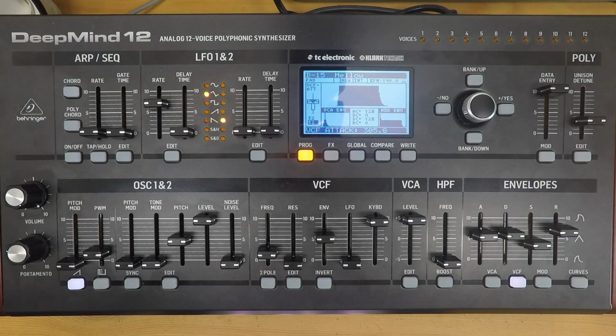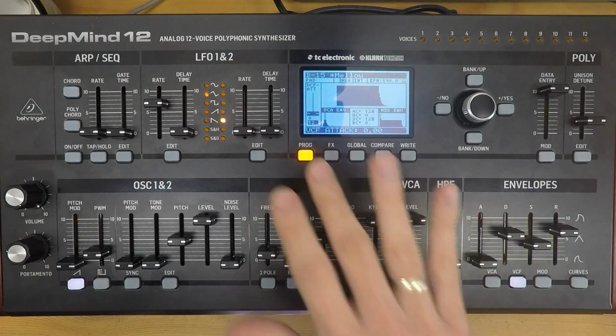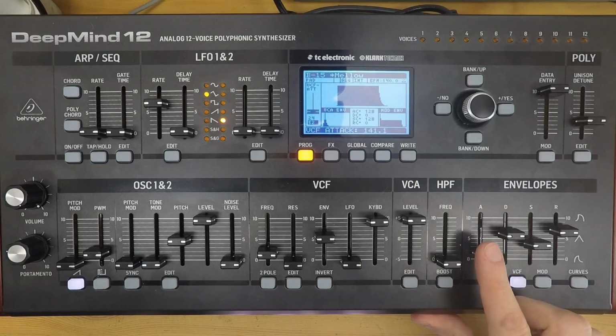Next one is a more mellow pad. There is almost no movement in the filter section.